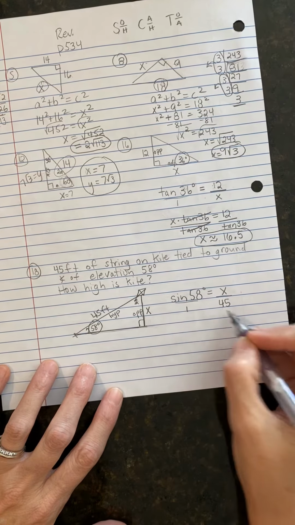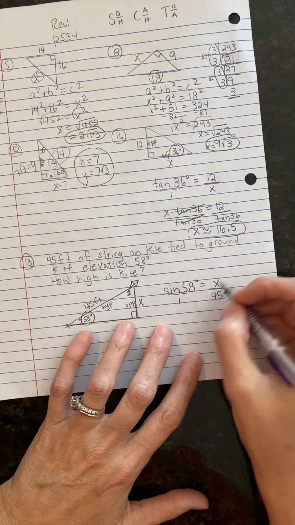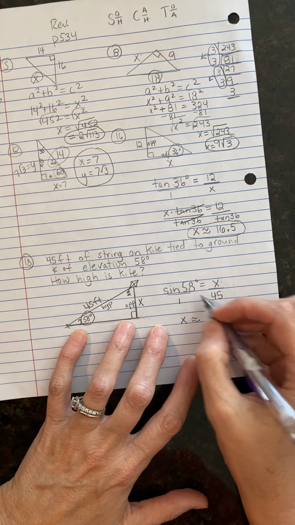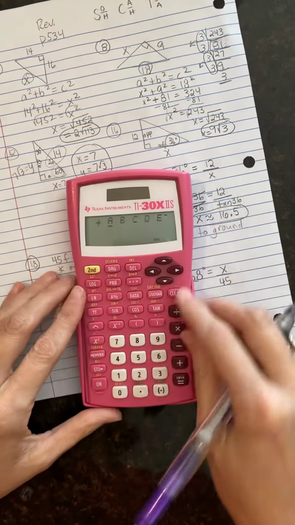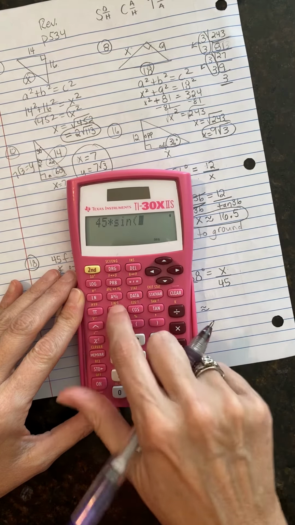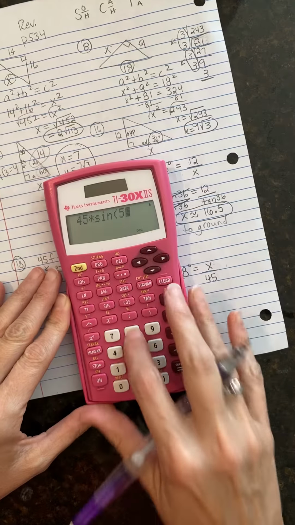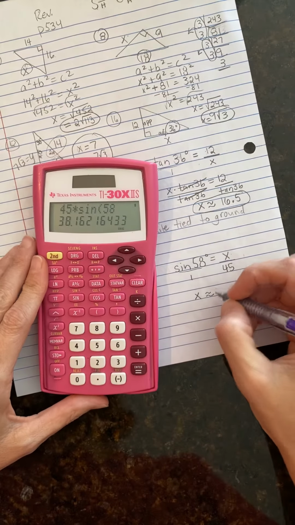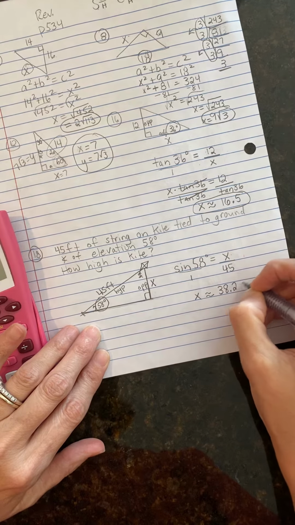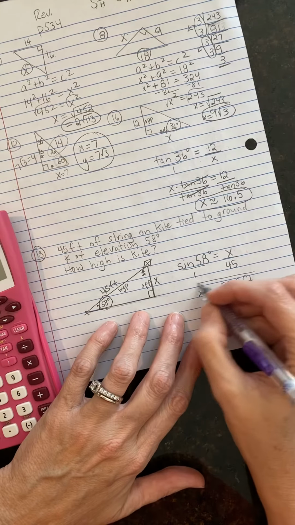And then you cross multiply to solve this thing. 1 times x is x. And then 45 times sine of 58. You put the normal number first, 45 times sine of 58. You get 38.2. 38.2 feet in the air. That's how high that kite is.